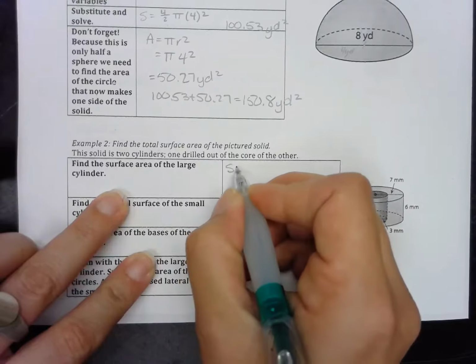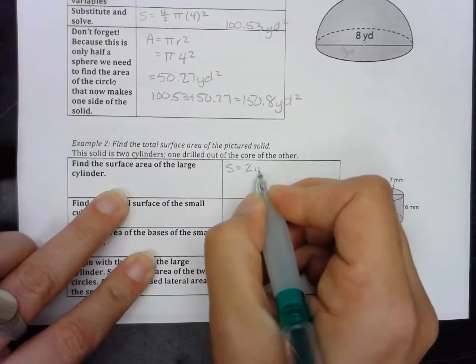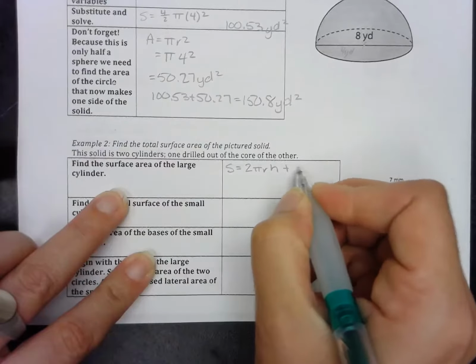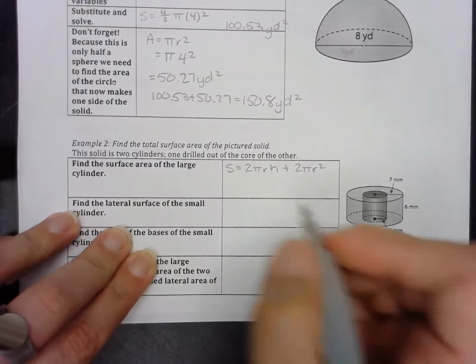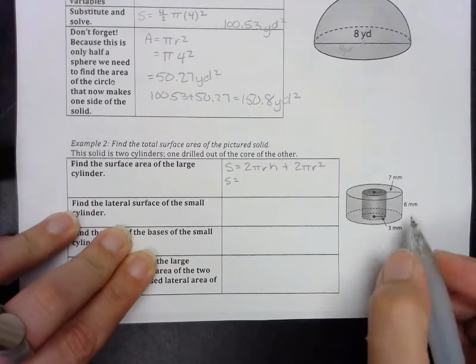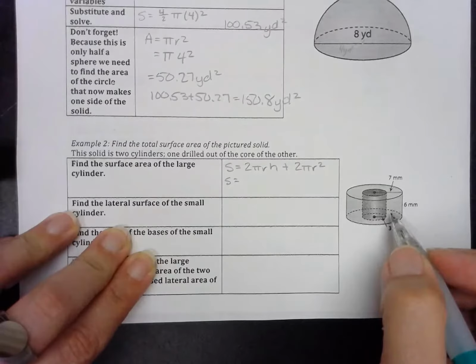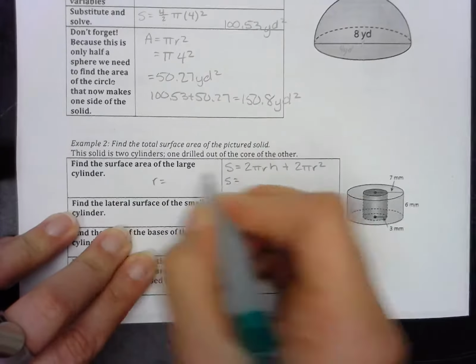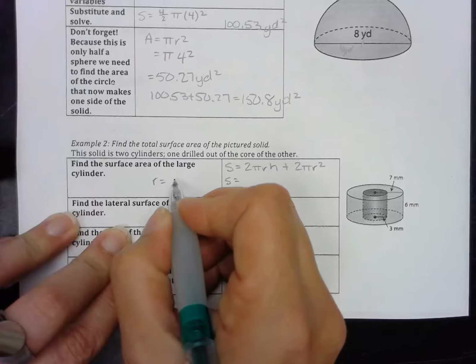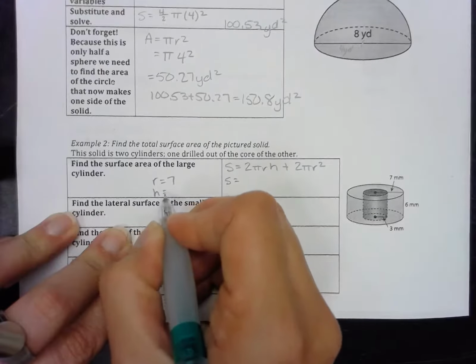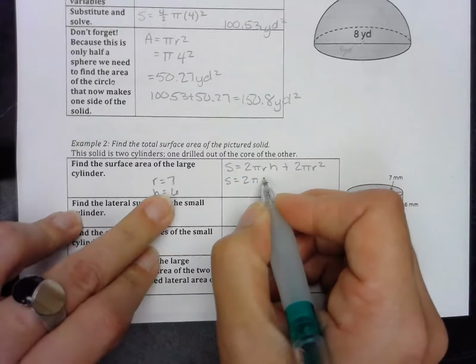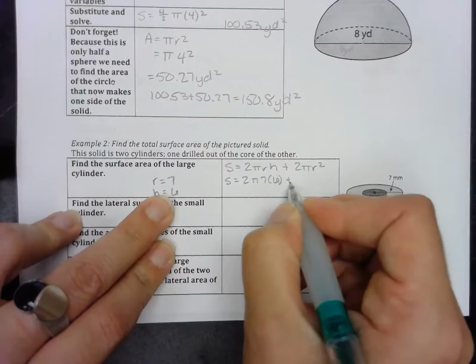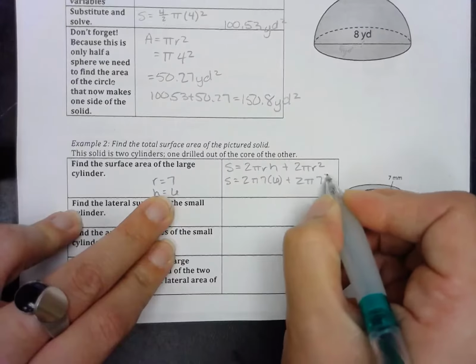So the formula for a cylinder is 2 pi r times the height of the cylinder plus 2 pi r squared. So we're going to plug in our numbers. The nice thing about this is we're looking at the large one. So the radius of the large cylinder is 7, and the height of the large cylinder is 6. So 2 pi 7 times 6 plus 2 pi 7 squared.